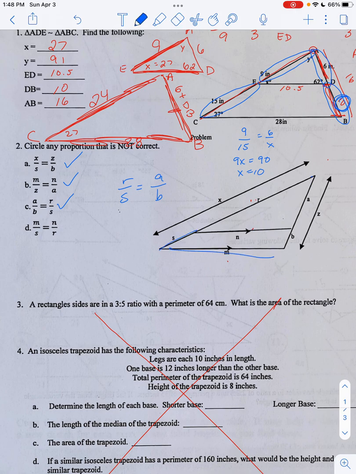M over s is not equivalent to n over r. And you can see that, the r is a little bit bigger than the n, whereas m is ginormously bigger than the s. So there's no way that proportion holds true. So D is the answer.